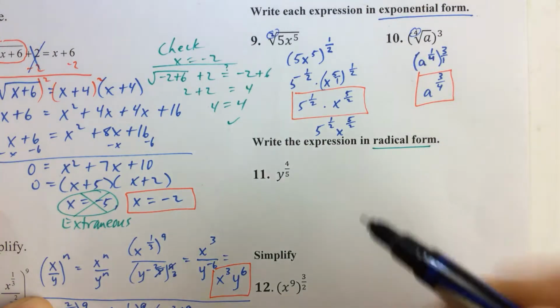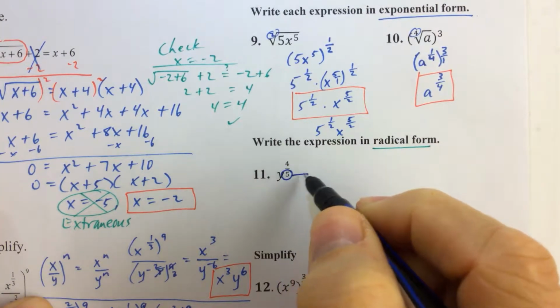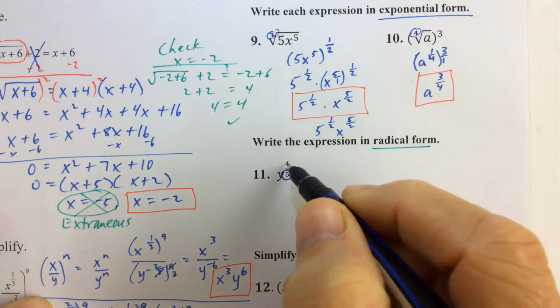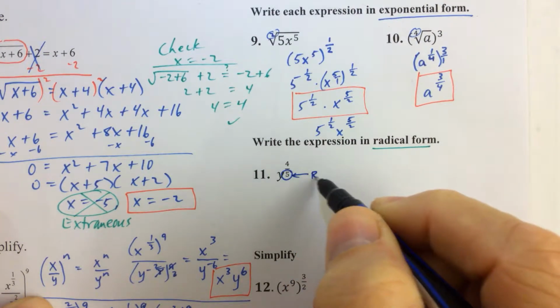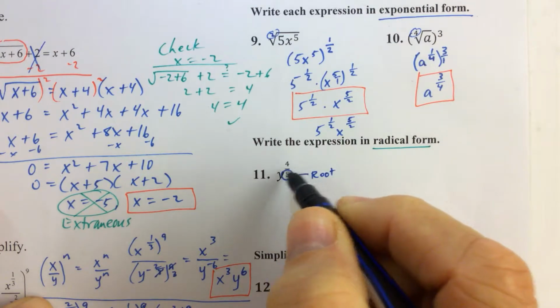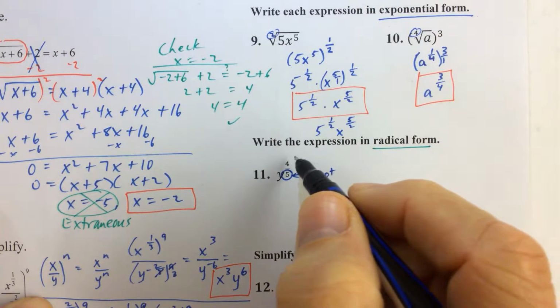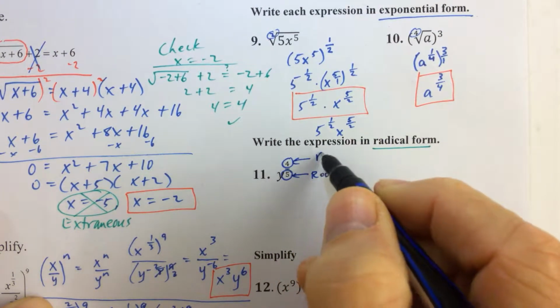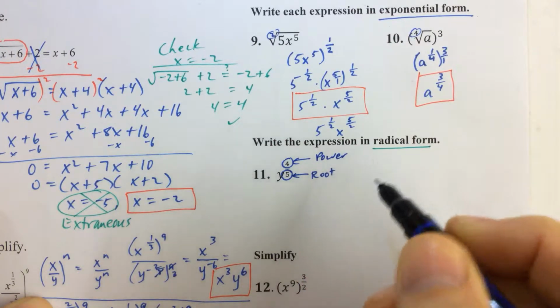So to do this, we notice that the number in the denominator is the root. Roots grow under the ground. We talked about that in the first lesson. And then this right here is the power. So there are two different ways to write this.